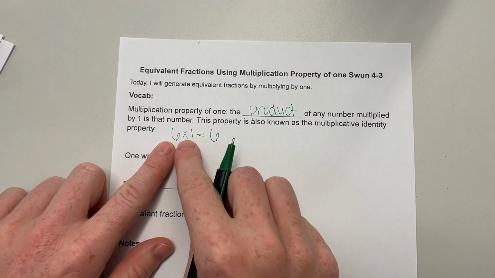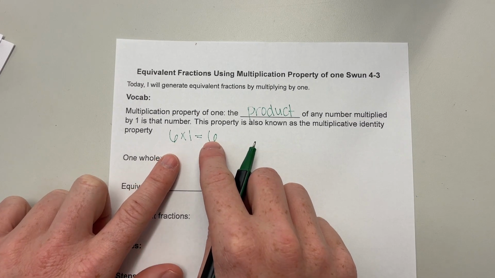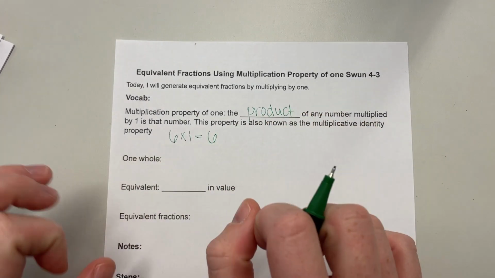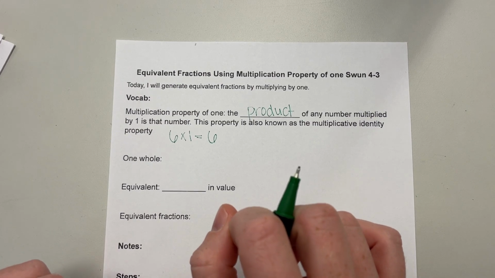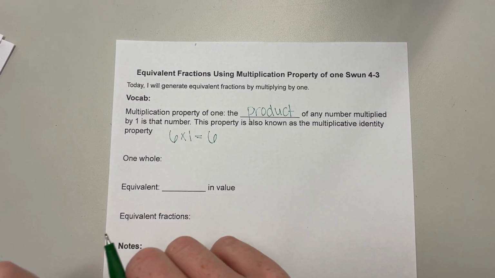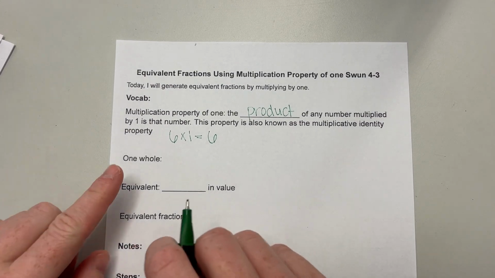So anytime you multiply by 1, you end up with what you started with. The number doesn't change. Same with fractions, your value will not change. The fraction itself will look different, but the value will not change.